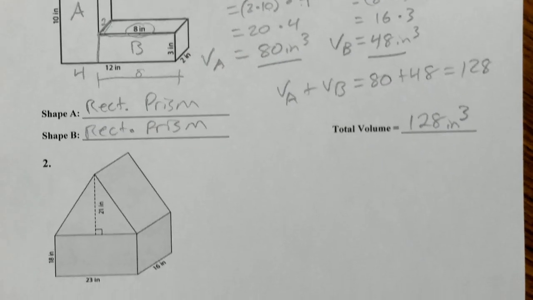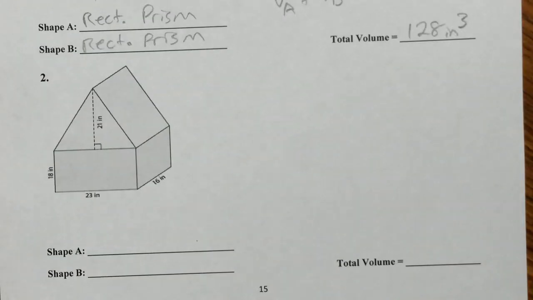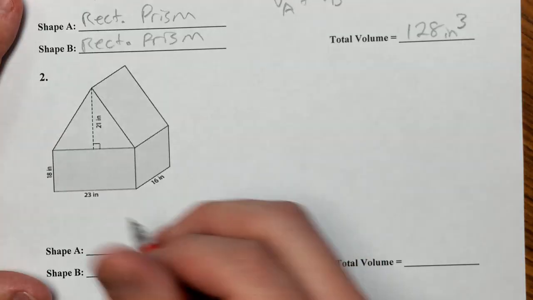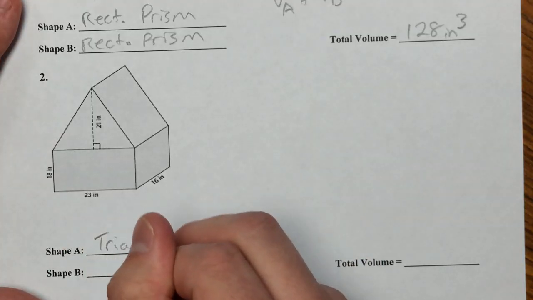Alright, so we're going to do that same thing here. So if I take a look at my shape, shape A on top is a triangular prism.